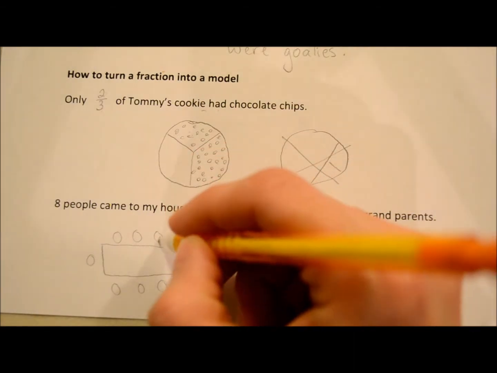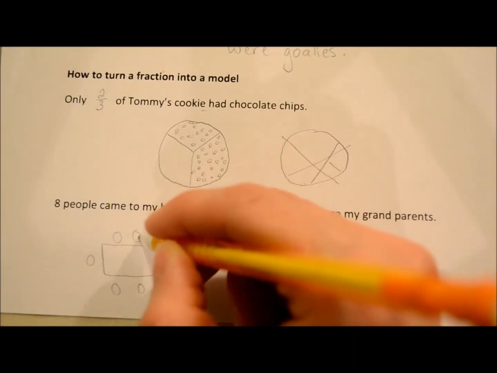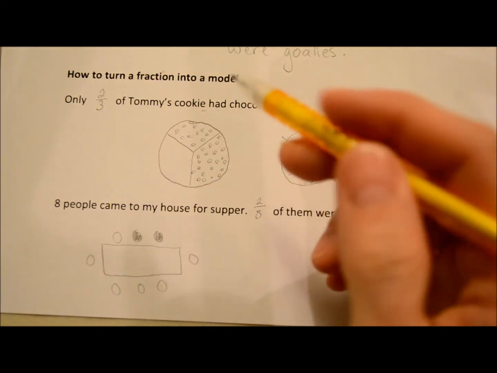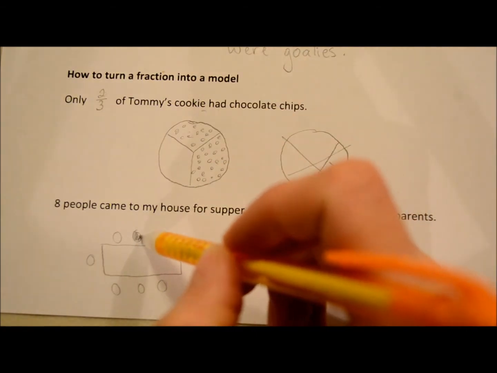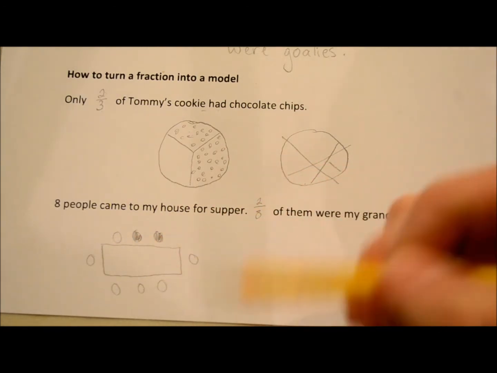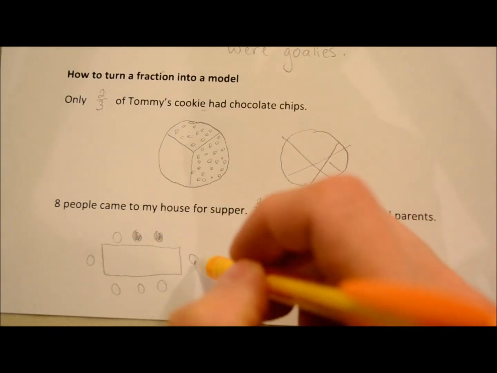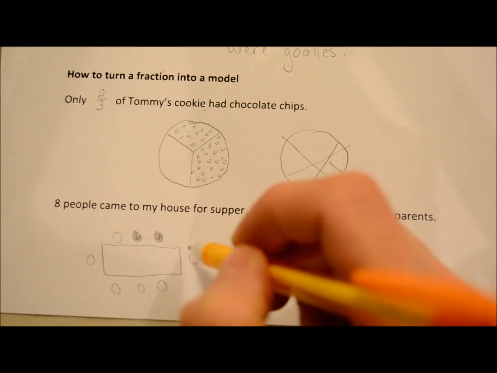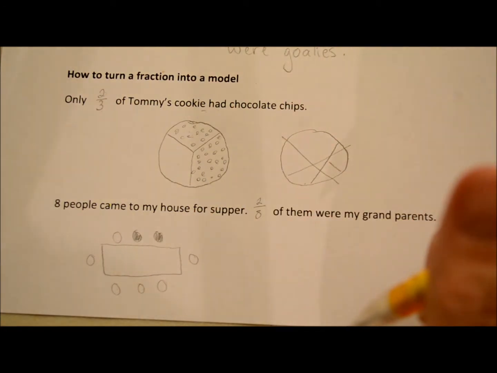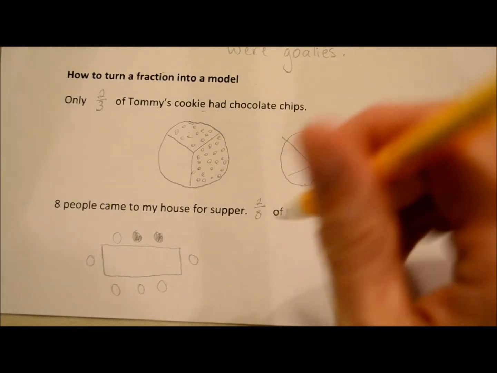All right, so 2 of them were my grandparents. So 1, 2. There, that's it. There are 2 of 8. 1, 2, 3, 4, 5, 6, 7, 8. That's it. So 8 is the total number of people, and 2 of them are the grandparents. That's it. I could also show this another way if it's easier for you to think this way.